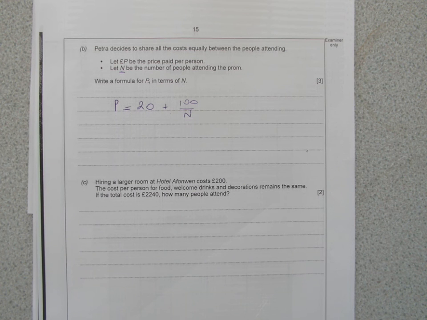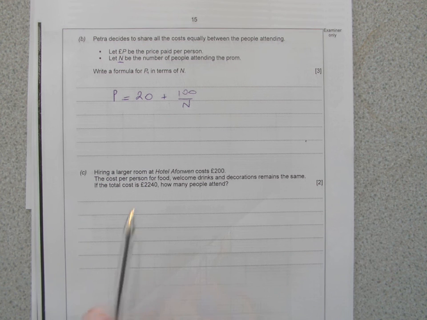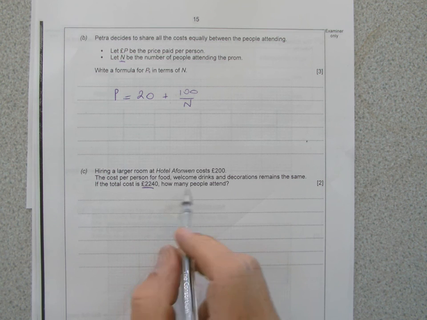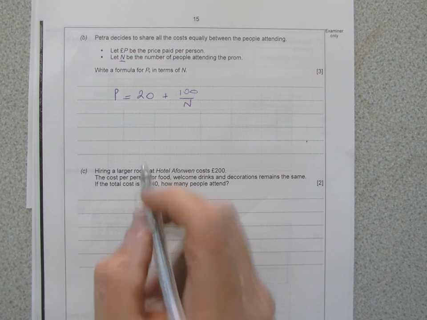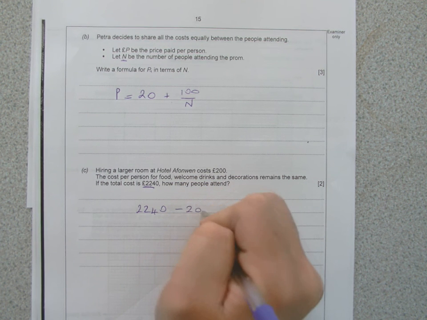Okay, part C then, hiring a larger room at Hotel Avanman costs £200. The cost per person for food, welcome drinks and decorations remains the same. If the total cost is £2,240, how many people attend? Well, let's first of all, if that's the total cost, take away the cost of the hiring of the hall. So take away 200.